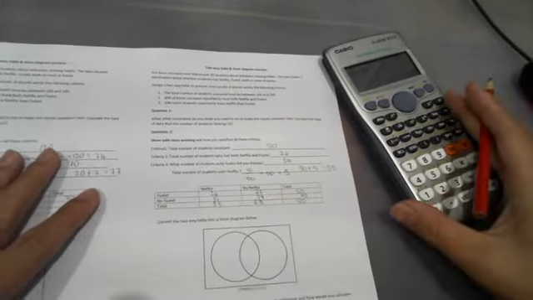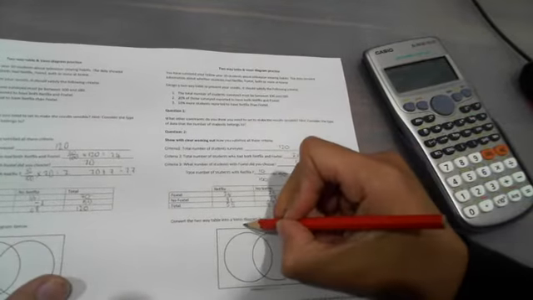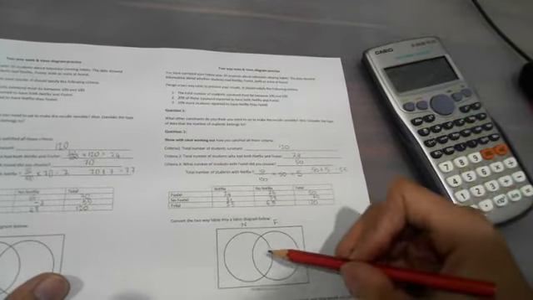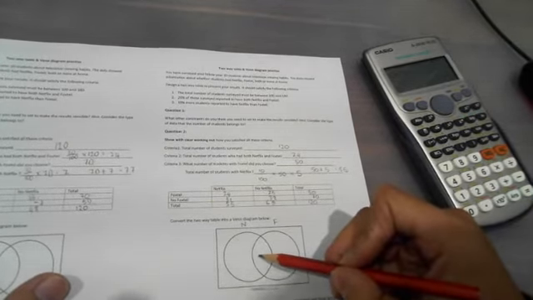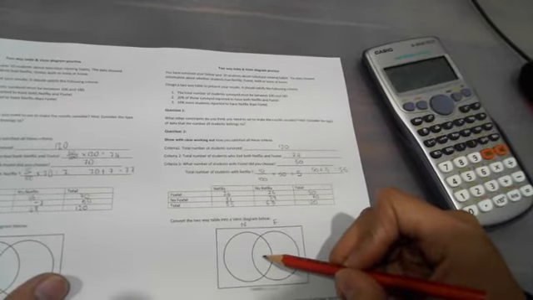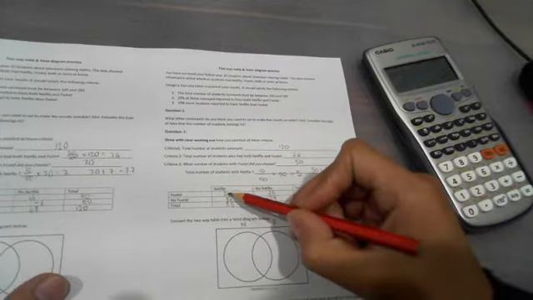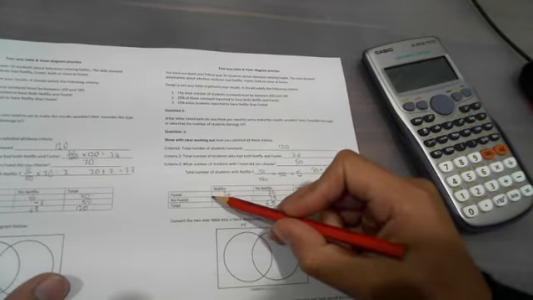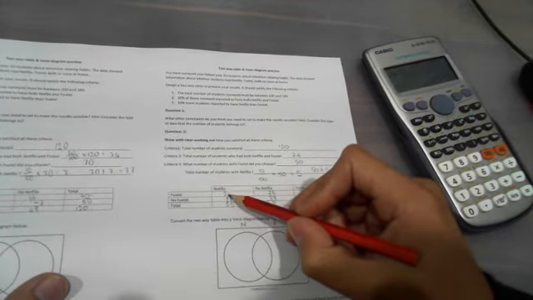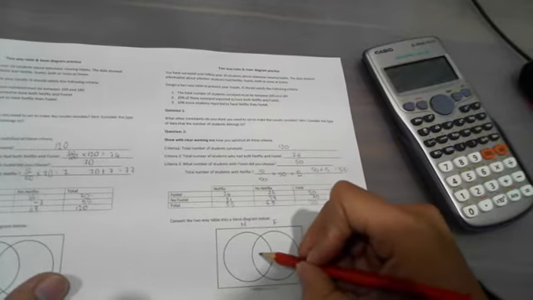Okay, now it's time to draw the Venn diagram. So I'm going to label my Venn diagram. This circle here will be Netflix. This circle here will be Foxtel. So the first thing I like to do is fill in the intersection over here, where the Netflix and Foxtel circles overlap. And we know for the overlap, there's 24 students who watch Netflix and Foxtel. And I can just write it here.